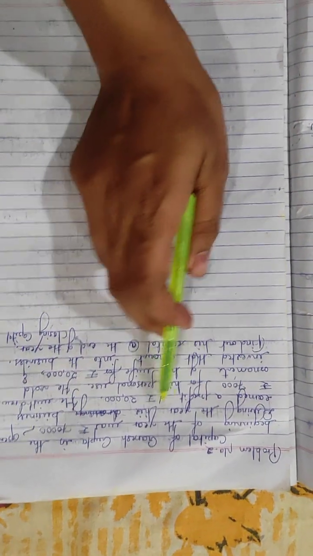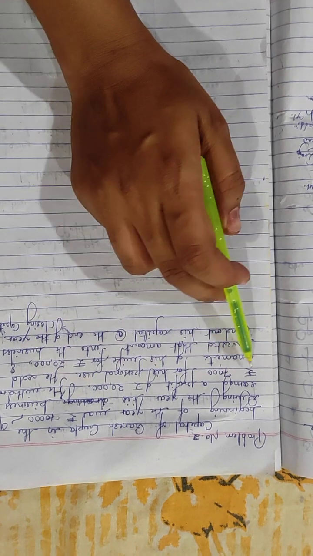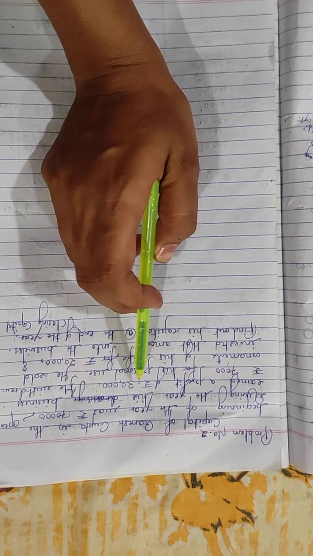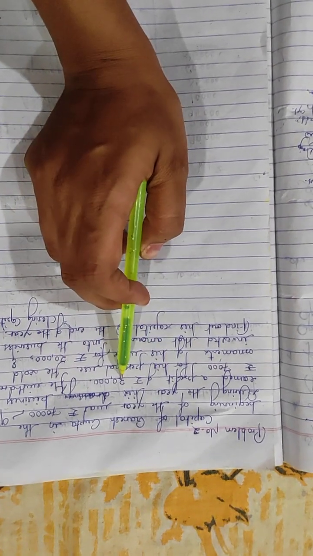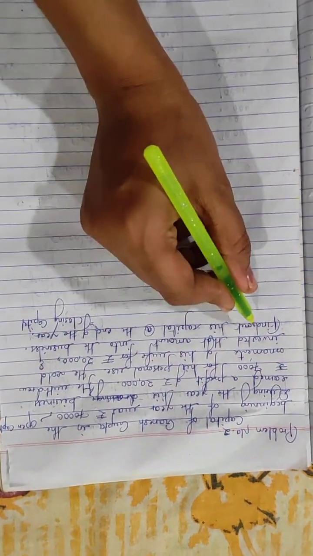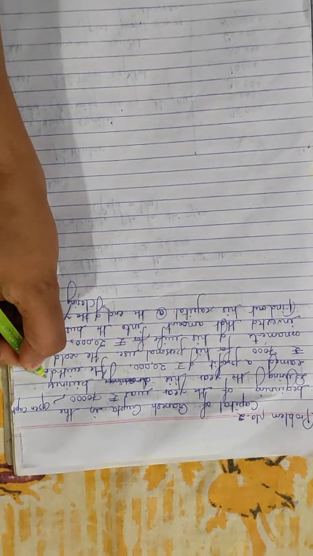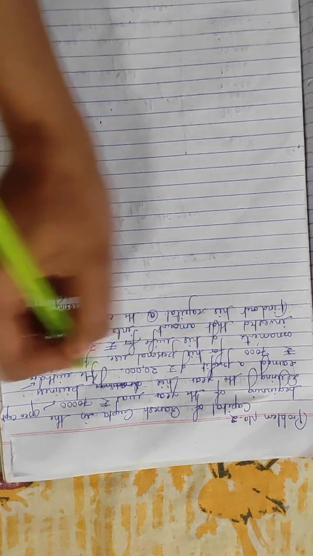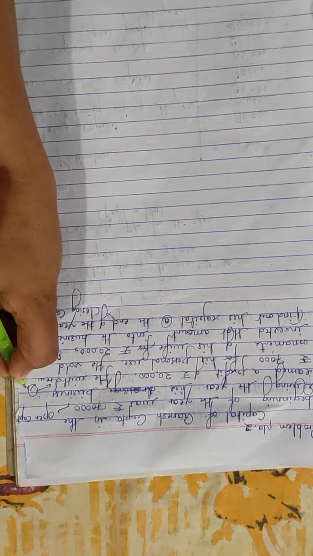Then during the year his business earned rupees 20,000 profit. This is profit, okay? And he withdrew 7,000 for his personal use. This 7,000 withdrawn is nothing but his drawings, right?